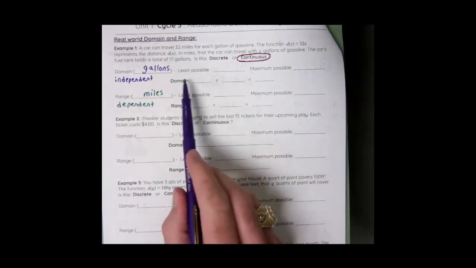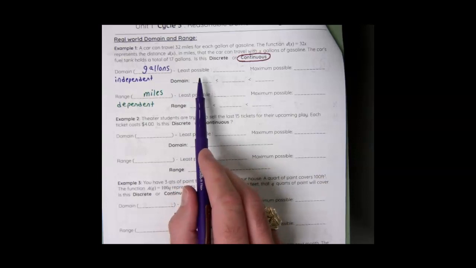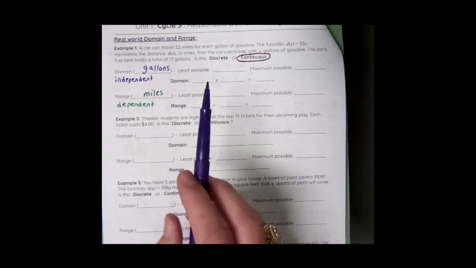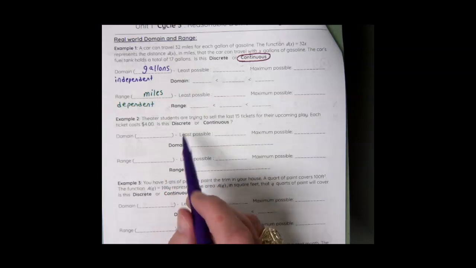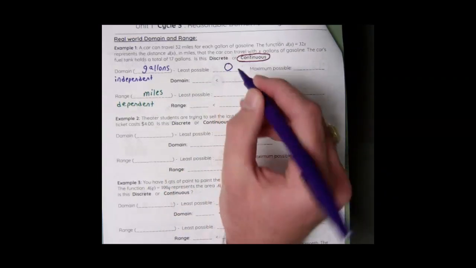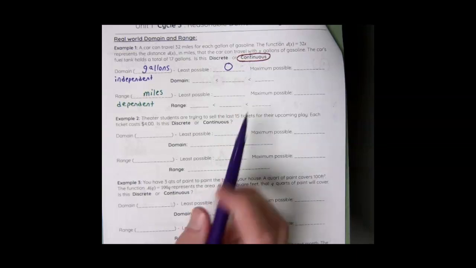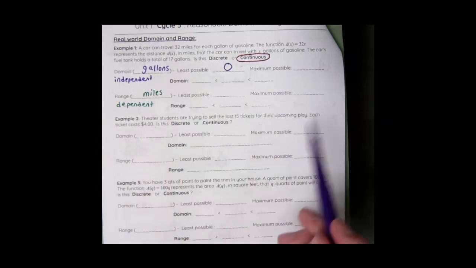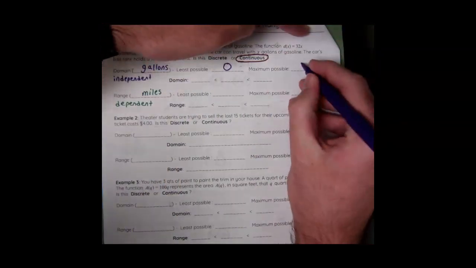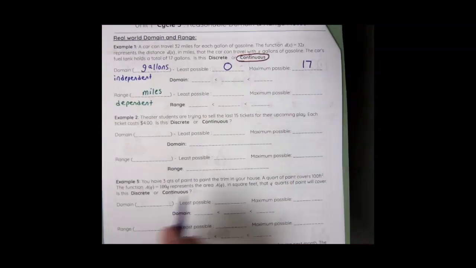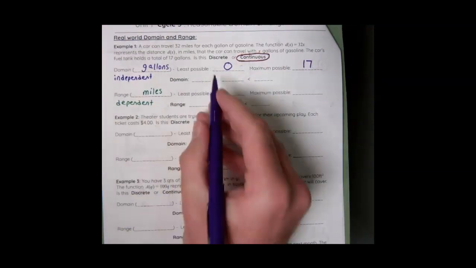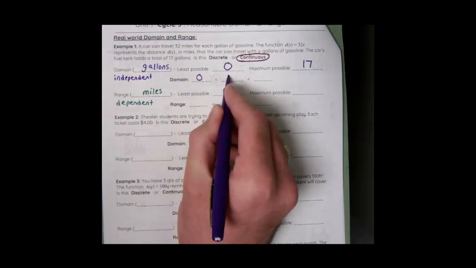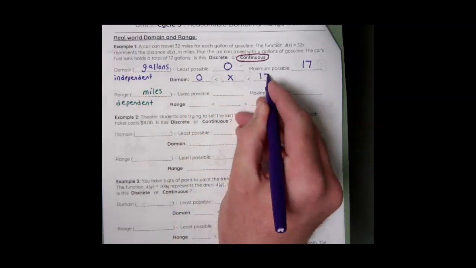So, for least possible, you determine what is the least possible number of gallons I can have in my tank. Well, you can have 0. You can have 0 gallons in your tank. Maximum possible, we have to look back to the problem. It says the car's fuel tank holds a total of 17 gallons. So the maximum possible gallons you can have in your tank is 17. How that would look in our domain is 0 is less than x. Remember, x is always in the middle, 17.